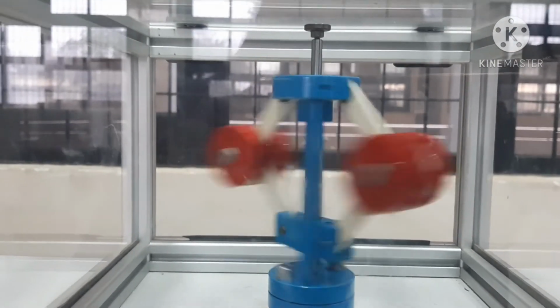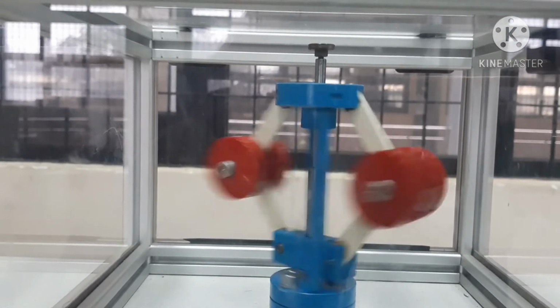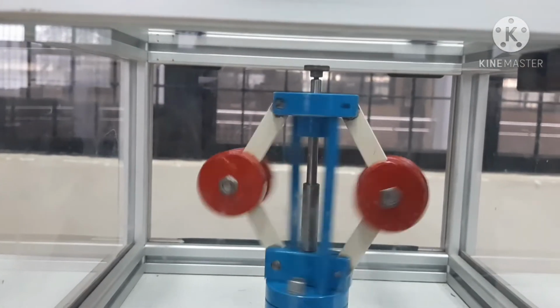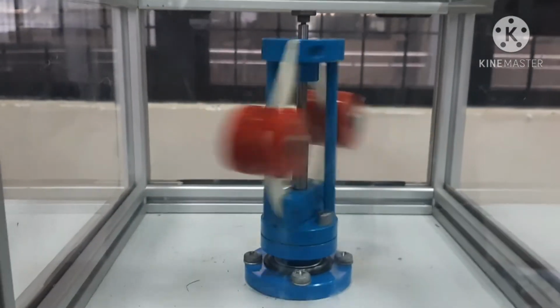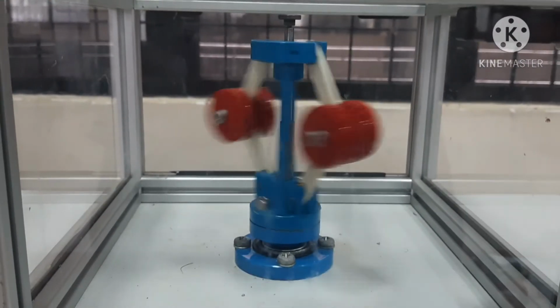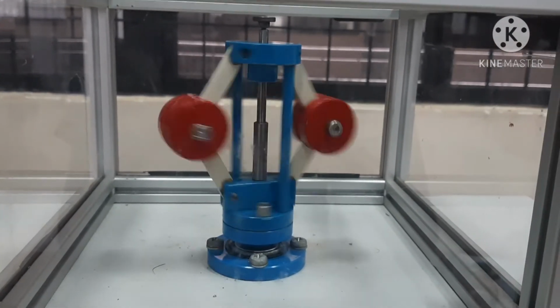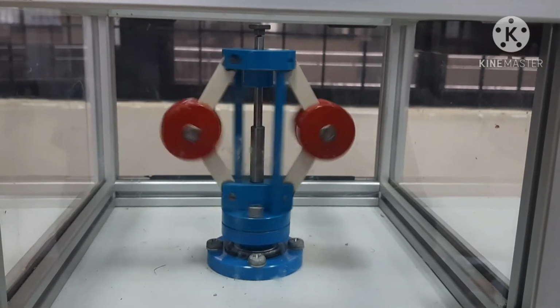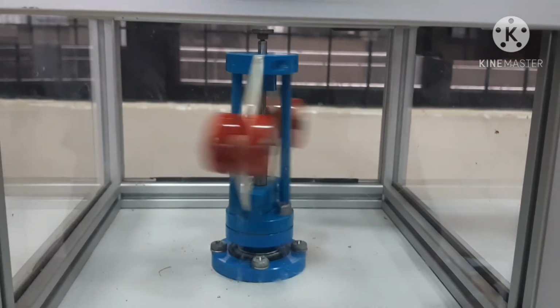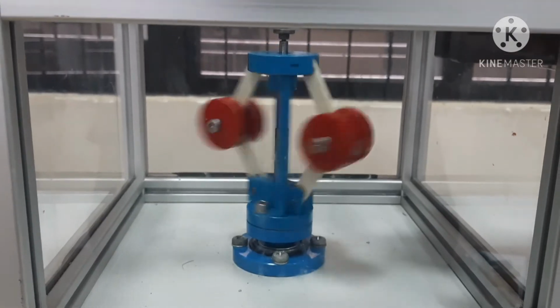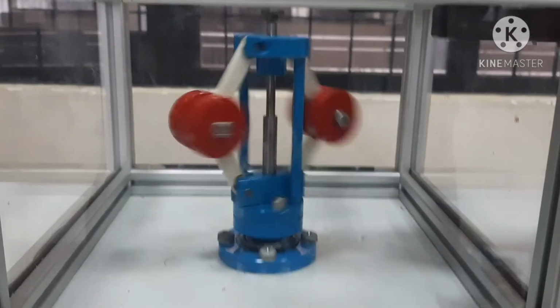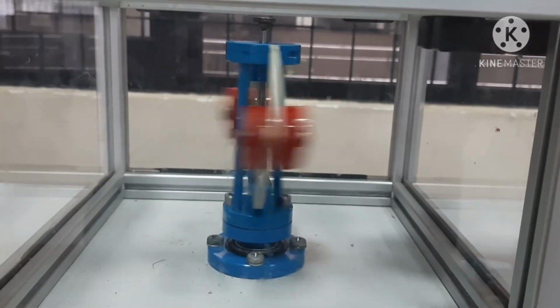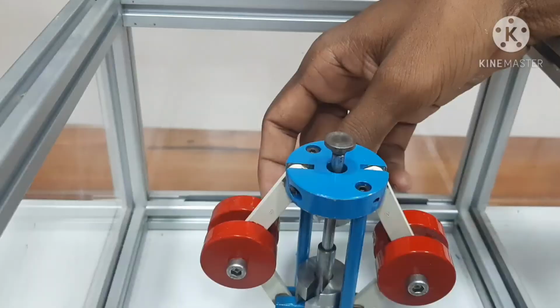This is how we are going to do this experiment, and when we decrease the RPM, it will come back to the initial position, right? So now it has no weight. Likewise, we have to do this experiment for no weight and weight 1, 2, 3, 4, right?